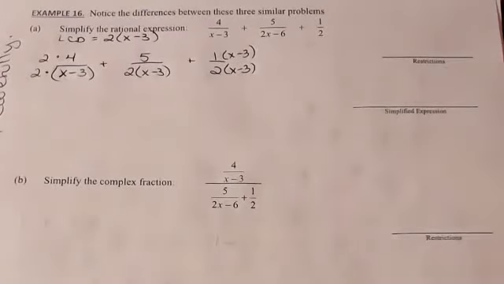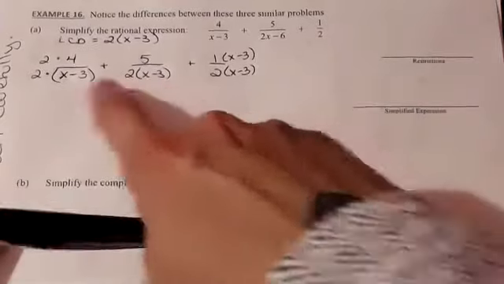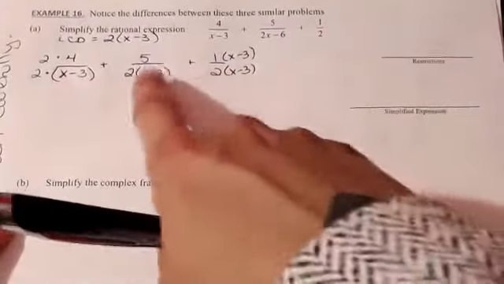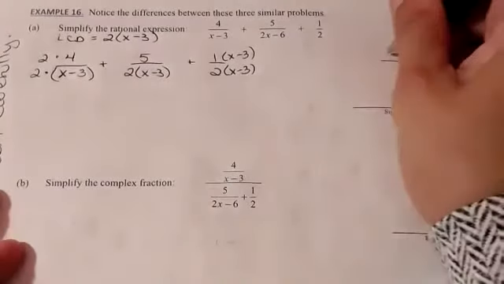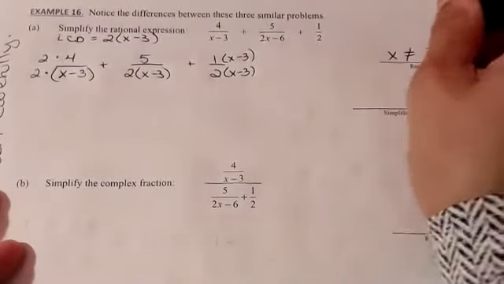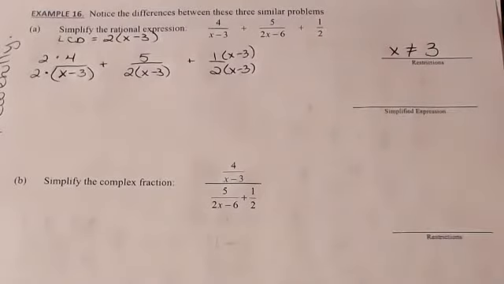First off, if we thought about restrictions, notice in the denominator we have x minus 3. If we were actually solving it, we would say that x can't be equal to 3. But luckily for us, we're not actually solving. We don't have any worries of getting a 0 in the denominator. No, that's not going to happen at all. We're just adding or subtracting fractions.